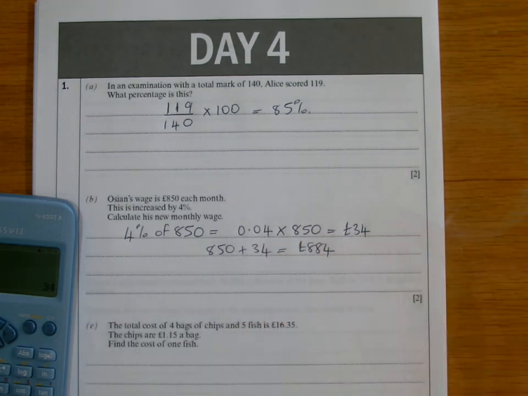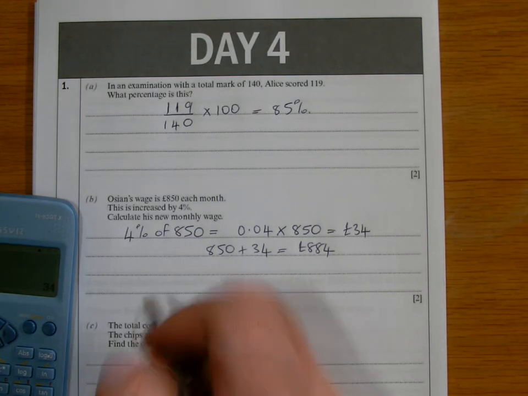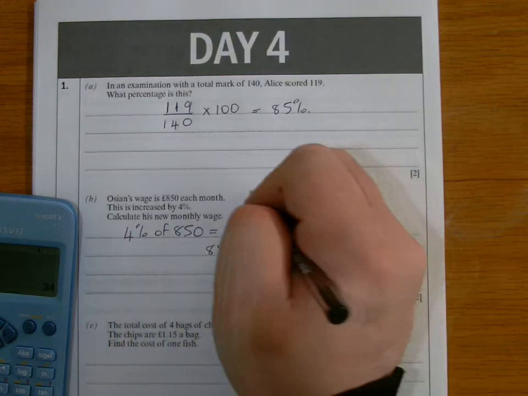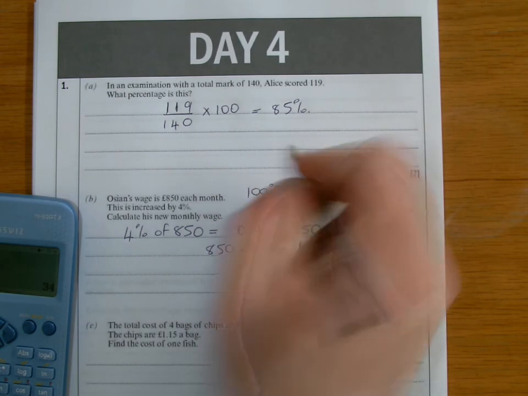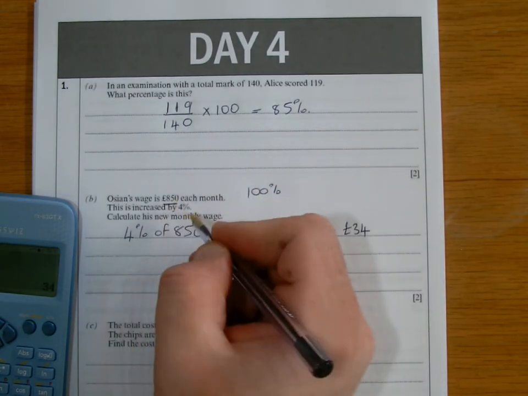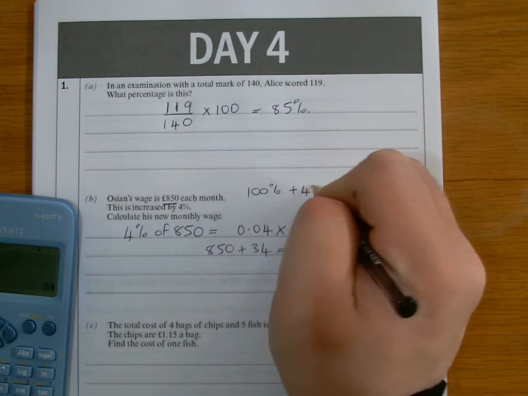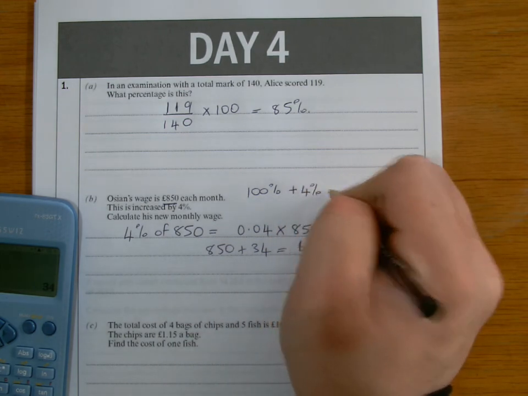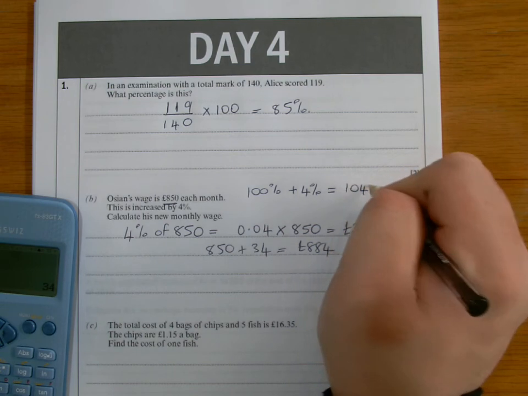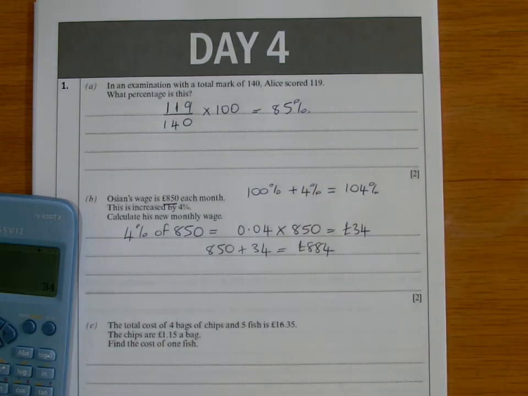Of course, there is a quicker way of doing this using the multiplier, if you think about it. So remember with the multiplier, we start off with 100%, which is what £850 is, essentially. That's what he normally gets. And then because it increases by 4%, we add on 4%. So we get 104% by adding on 4% to the 100.